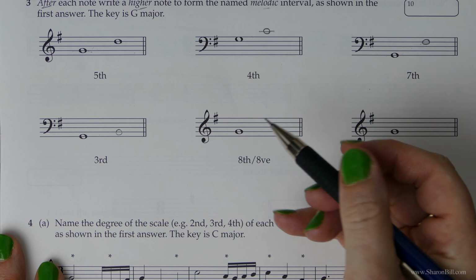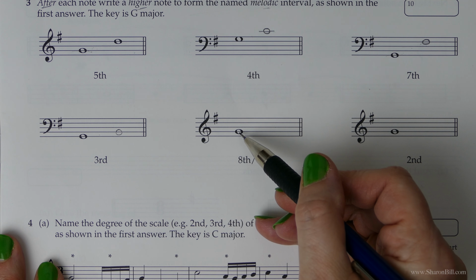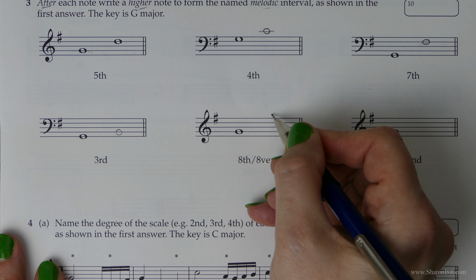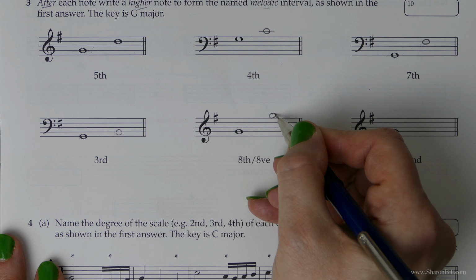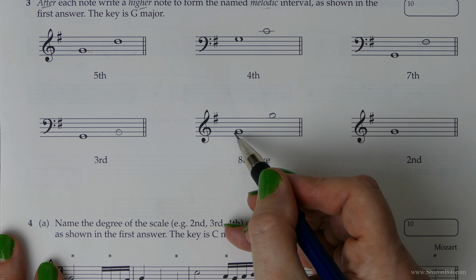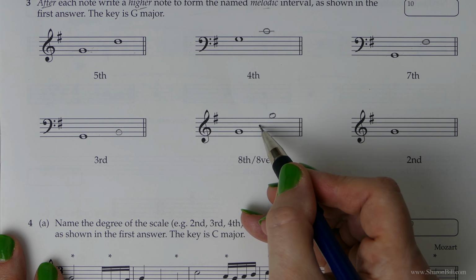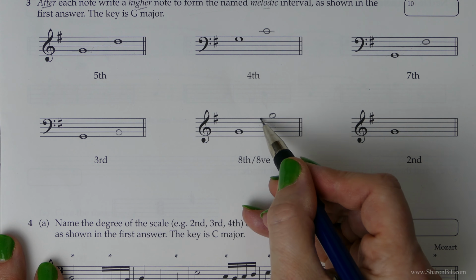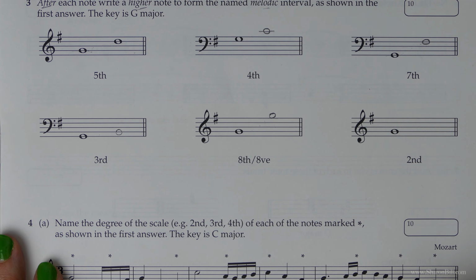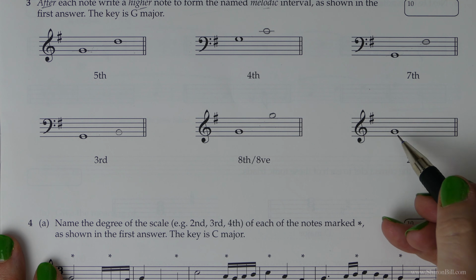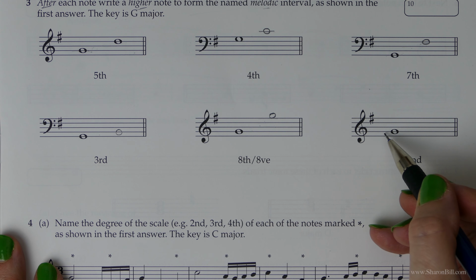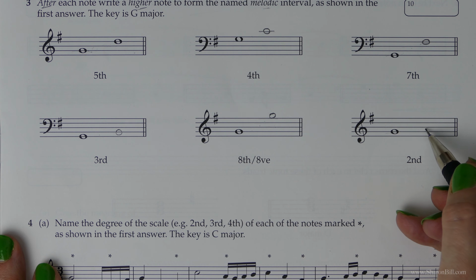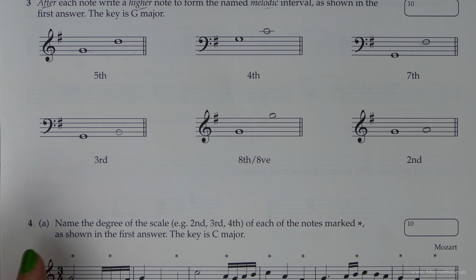There we go. An octave or an eighth, so we know we're going from G to G, so we could do that straight away. If you're not sure though, by all means count it. 1, 2, 3, 4, 5, 6, 7, 8. There's our octave. And a second is a next door note because the given note is 1, the second is note 2. There we go. And so that will complete that question and gain you full marks.